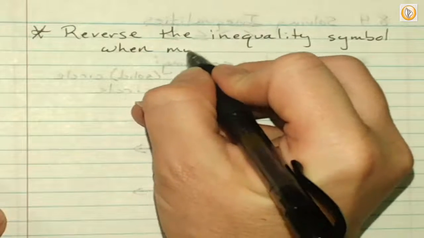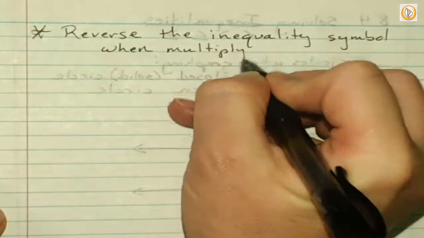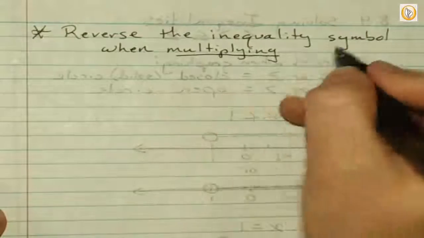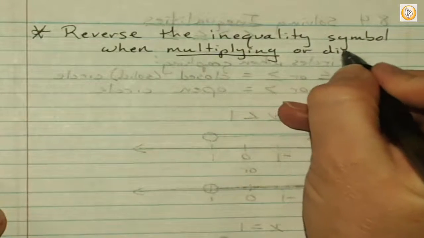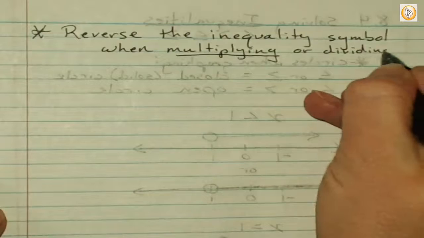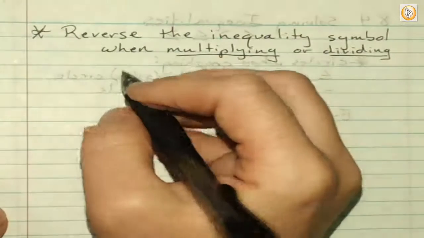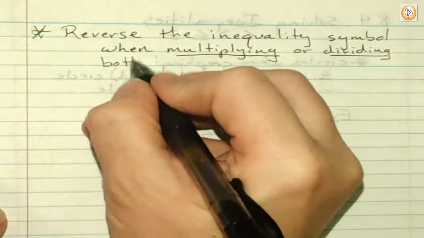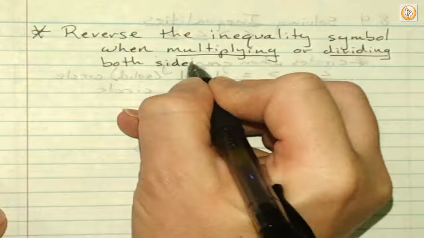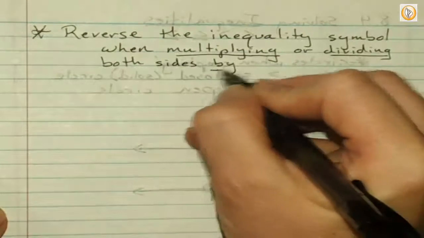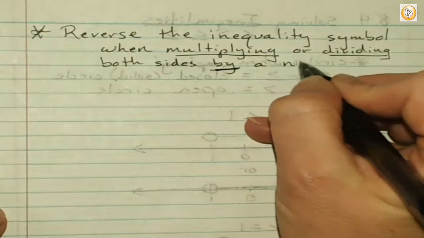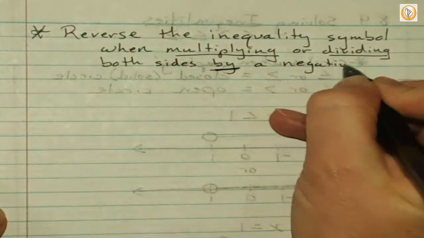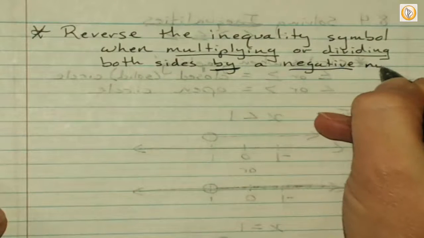Awesome. When multiplying or dividing both sides by a negative number.